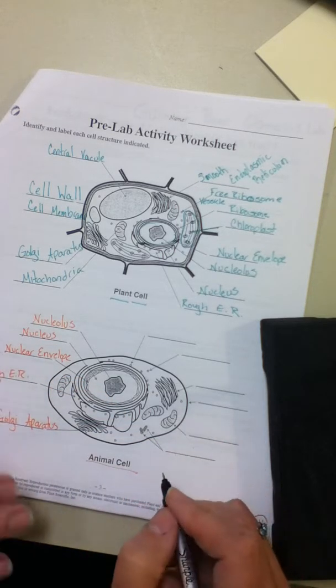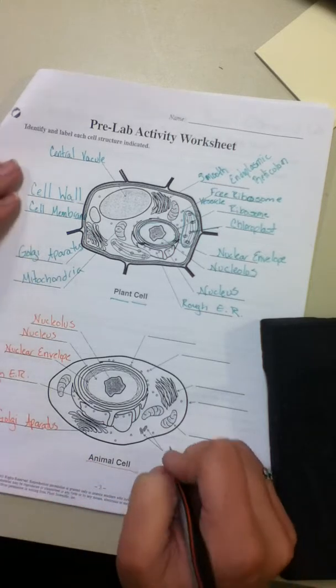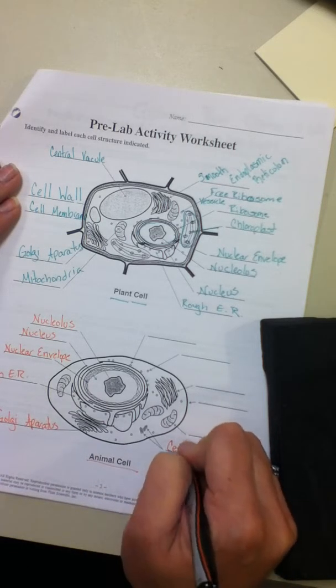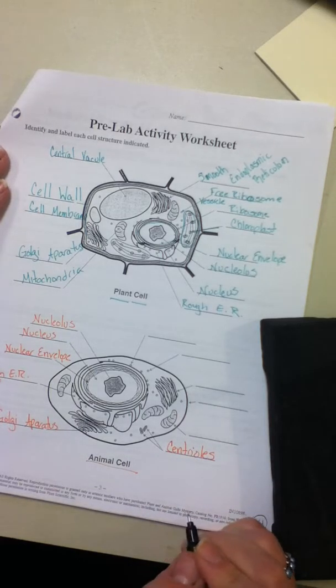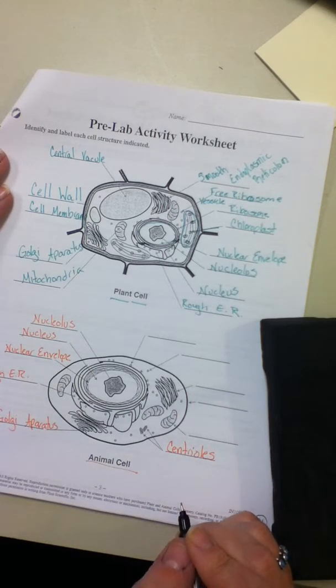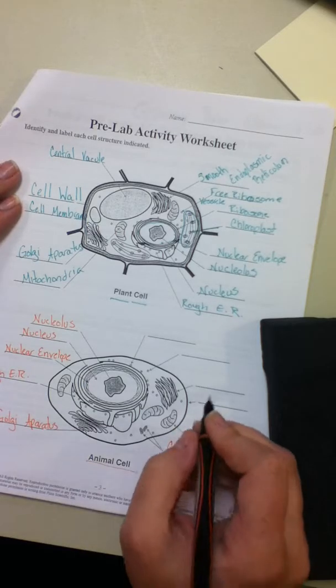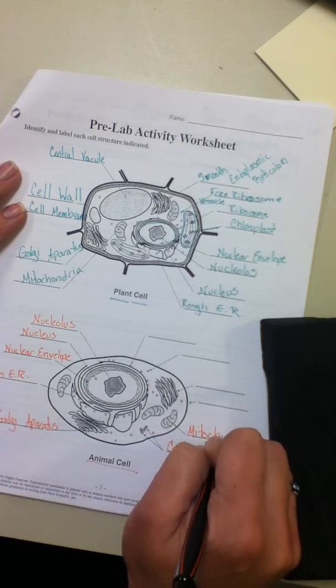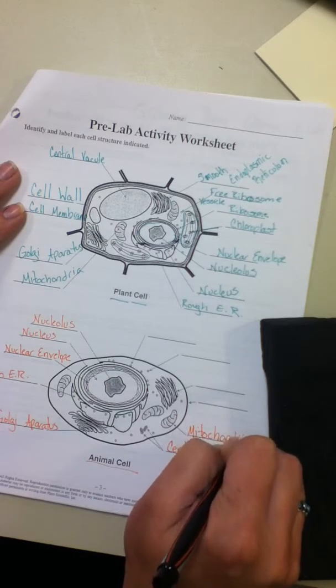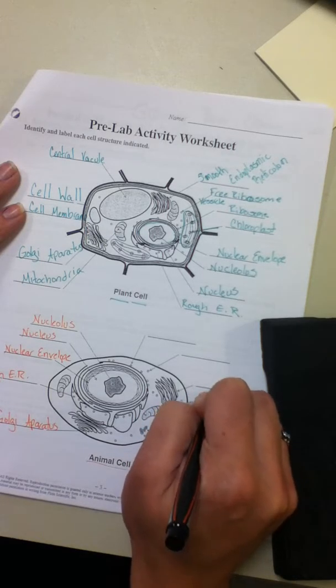Okay, moving around, this one is unique to animal cells. These are your centrioles, and these are going to play an important role in cell division that we're going to talk about in Unit 5. Again, we've got mighty mitochondria. This is pointing to the cell membrane.